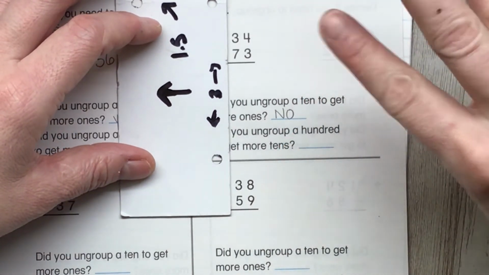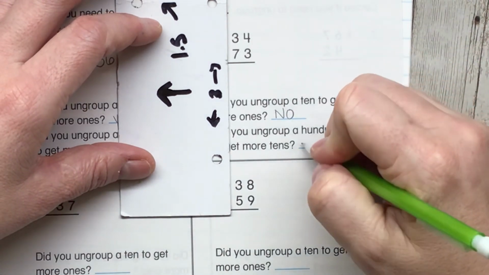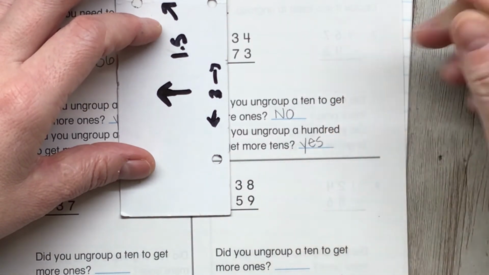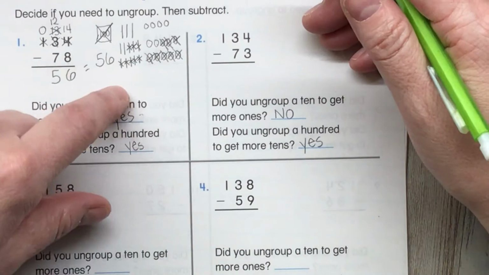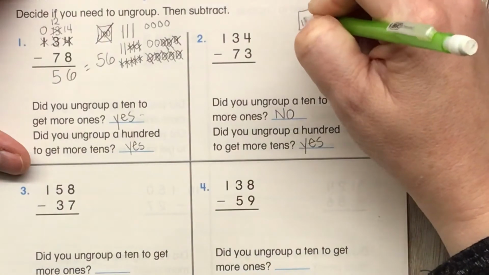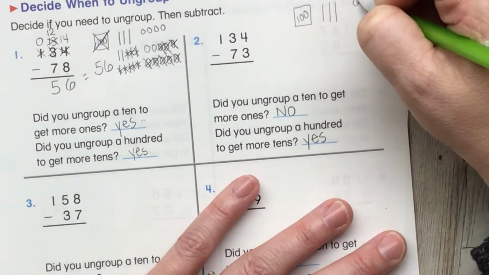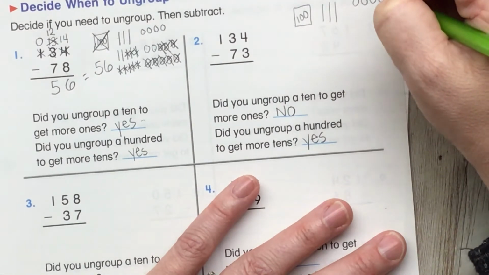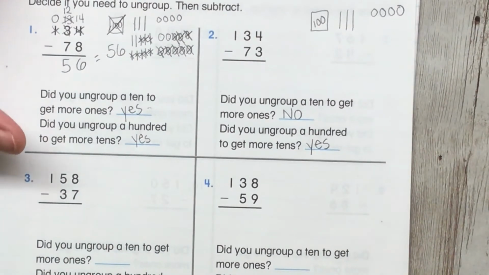What about 3 take away 7? Do we need to ungroup for that? Yes, we do. So we're going to need to ungroup for that one. Now, I'm not going to make the same mistake I made last time. I'm going to go ahead and draw my picture right now. And you will too. Okay. Give me a thumbs up when you're ready. All right, let's move on then.